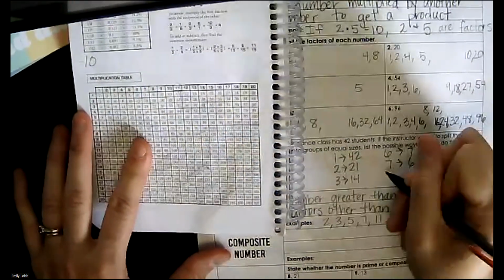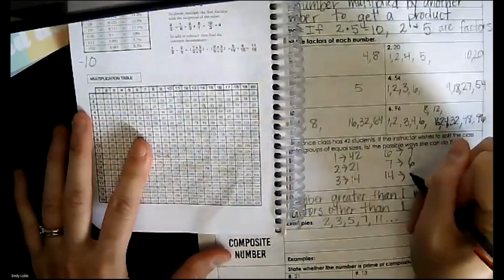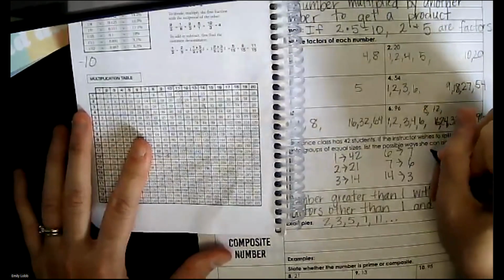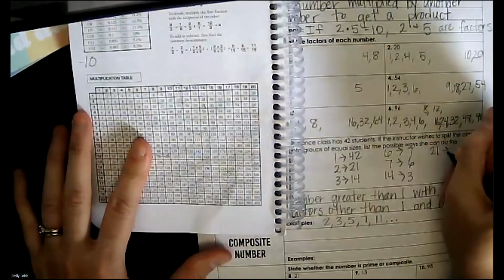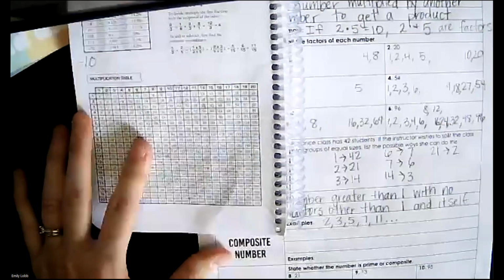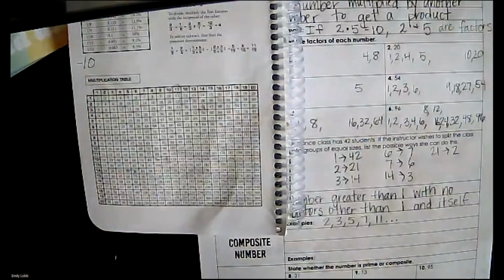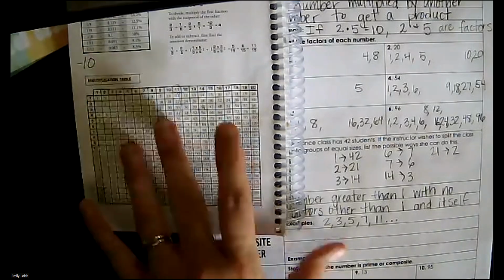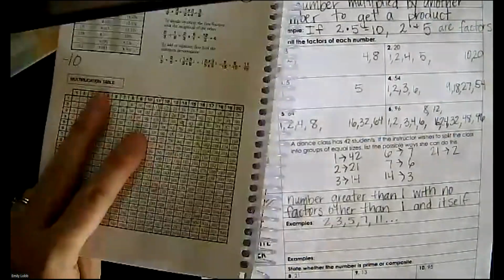We could have 14 groups of 3. We could have 21 groups of 2, right? We could have 42 groups of 1, but that wouldn't make sense because that wouldn't be groups. Okay. So that dance teacher has a lot of options.